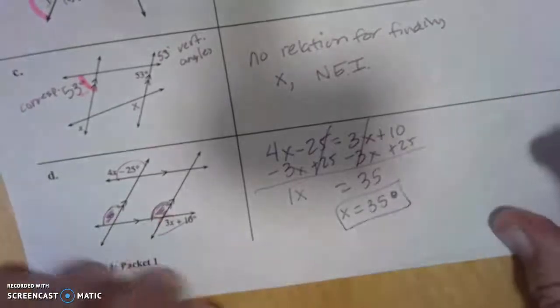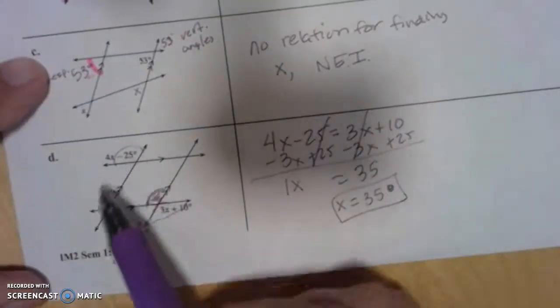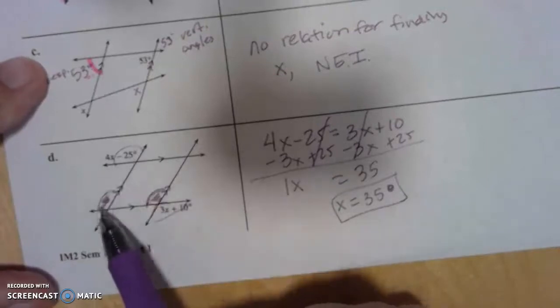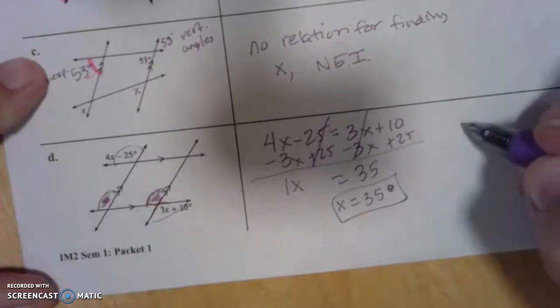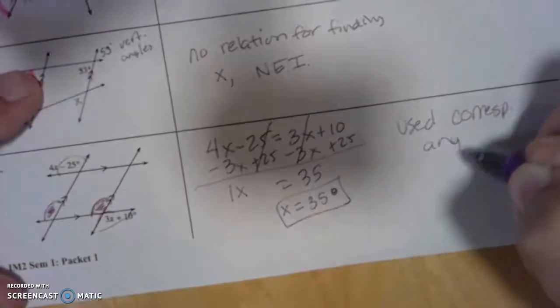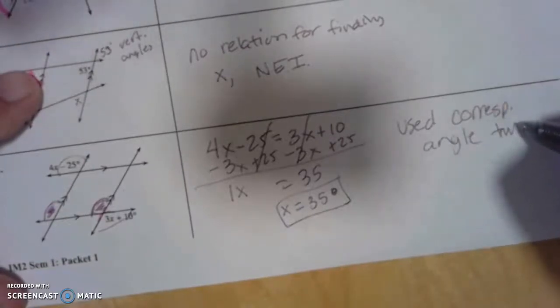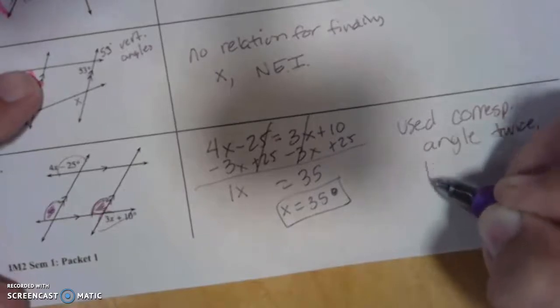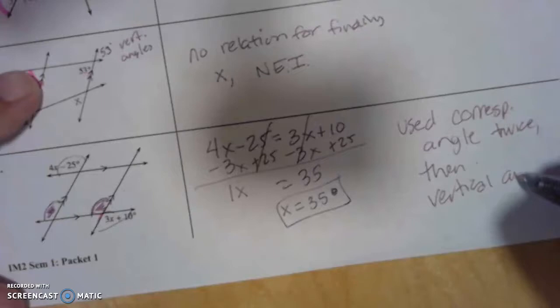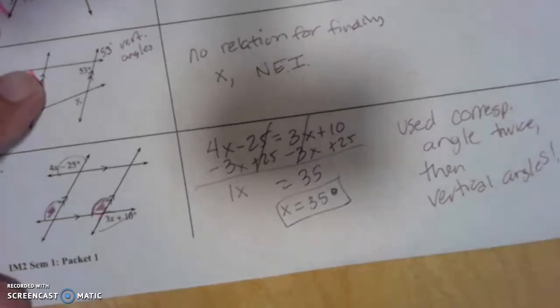All right? So that was three corresponding angles. This corresponds here, and then vertical angles. So we used, I'm going to write down what we used. Corresponding angles twice, then vertical angles. And that's it. All right.